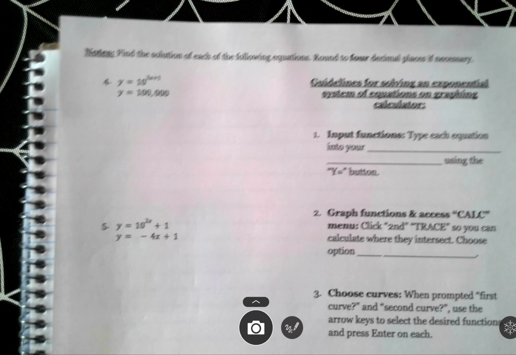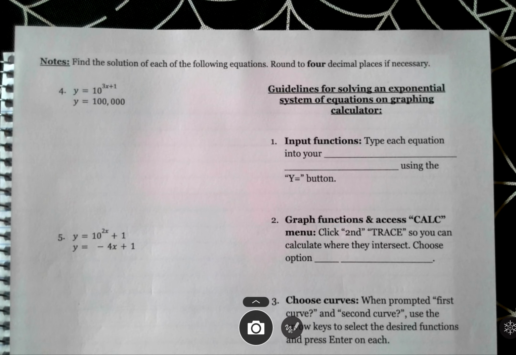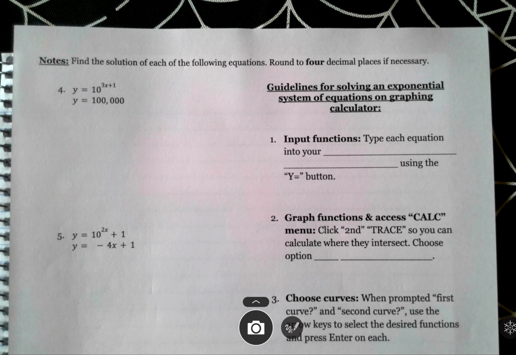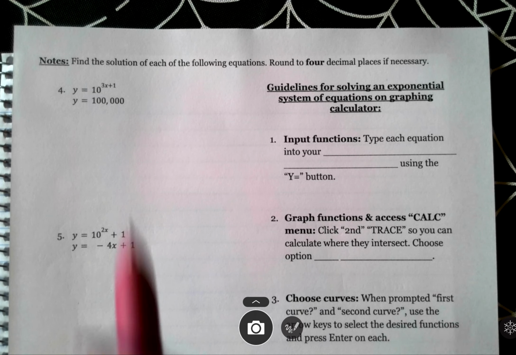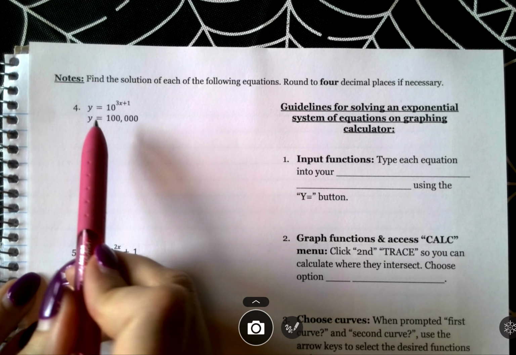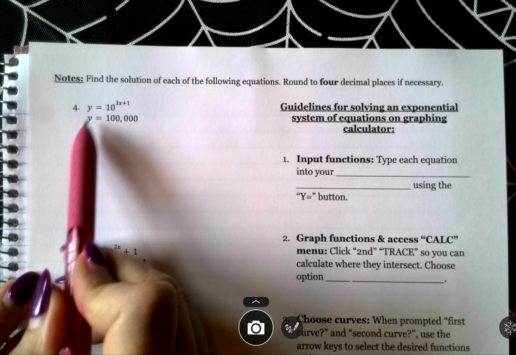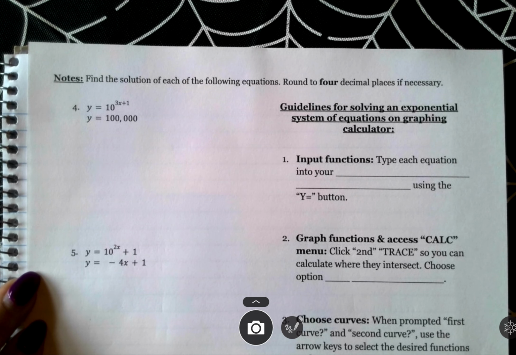So here we have a system. It says find the solution of each of the following equations, round to 4 decimal places. This first one here, if I have 2 equations and they both are equal to y, I want to solve it by substitution.